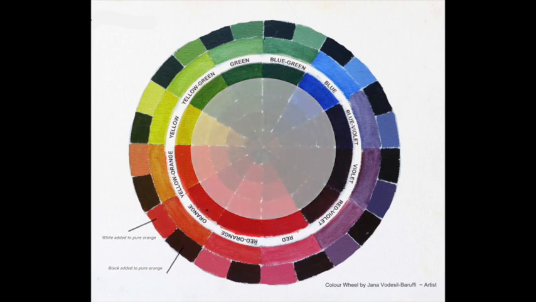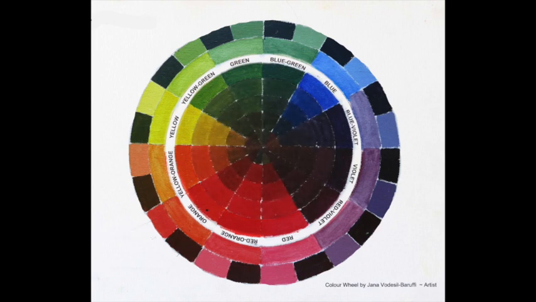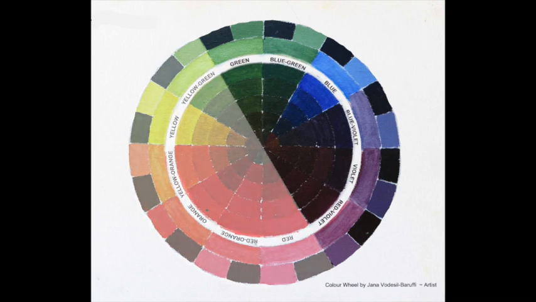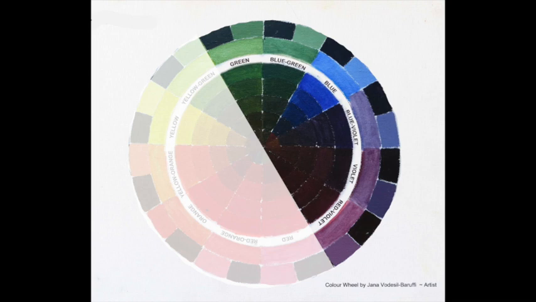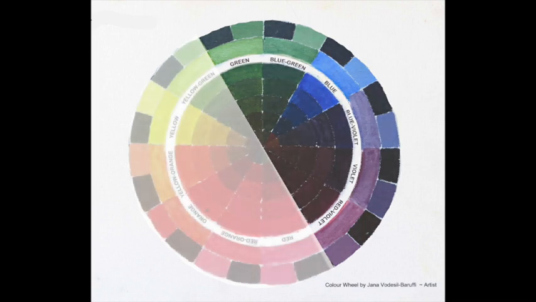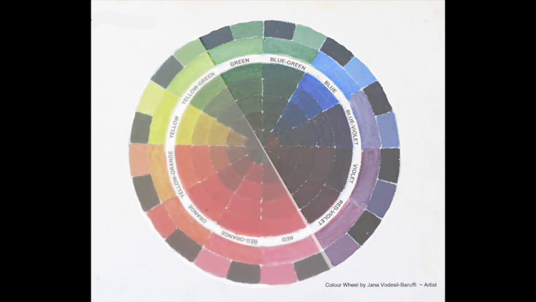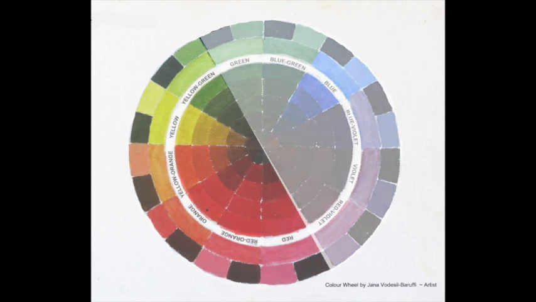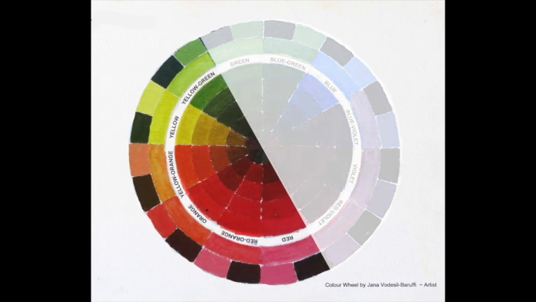On the next slide, I divided the color wheel in half, and we are looking at the cooler colors. Cooler colors in our painting will have a tendency to recede. On the other slide, I have divided the color wheel in half, and we are looking at the warmer colors. And warmer colors in our painting will have a tendency to come forward.